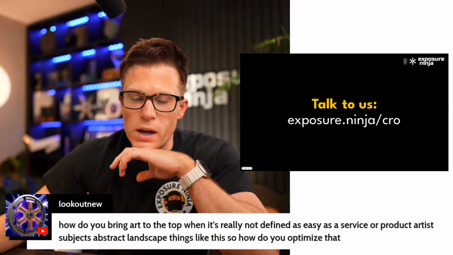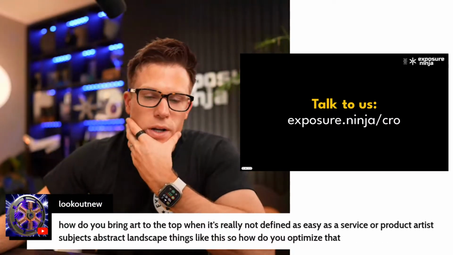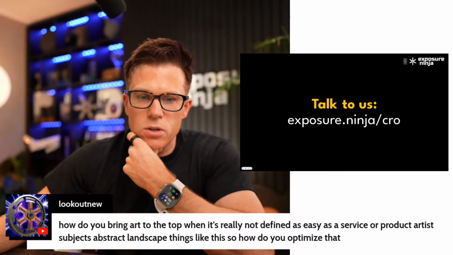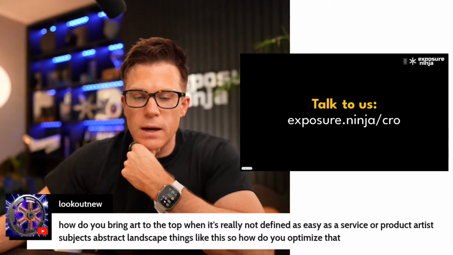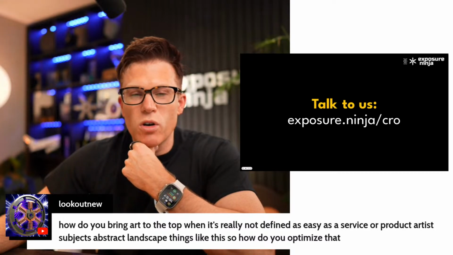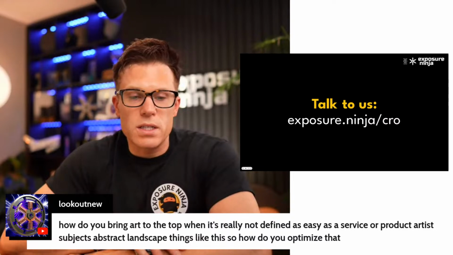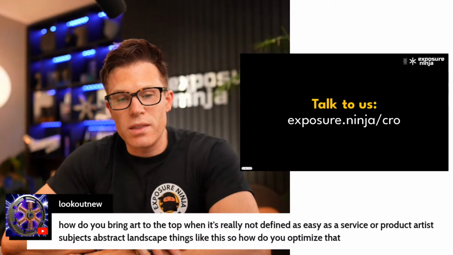How do you bring art to the top when it's not really defined as easily as a service or product? Artist, subjects, abstract landscape, things like this. So how do you optimize that? I'm not sure I fully understand the question. I think what you might be asking is about an artist, a website that's selling art.